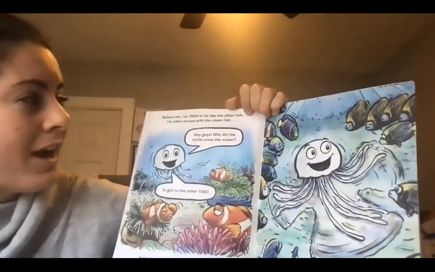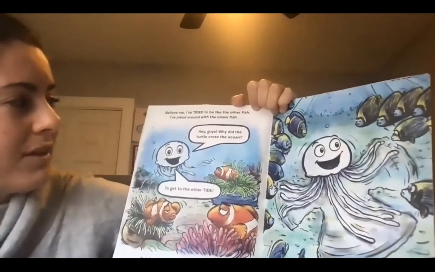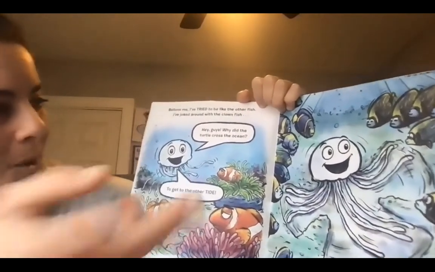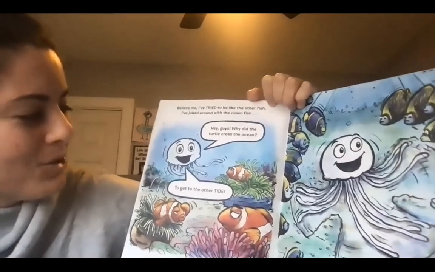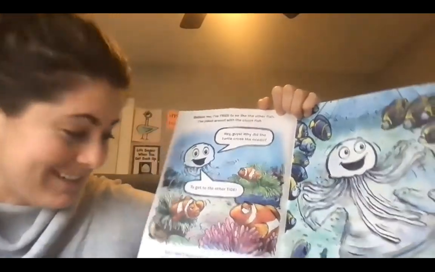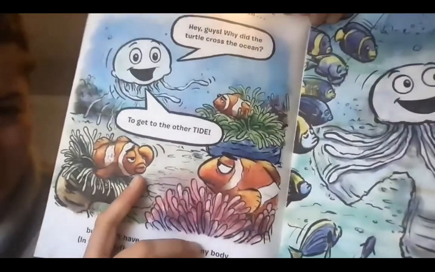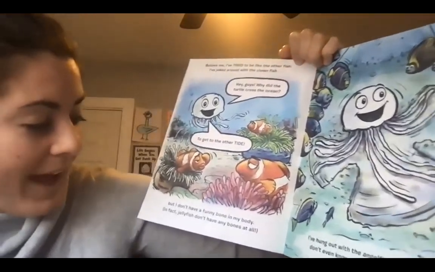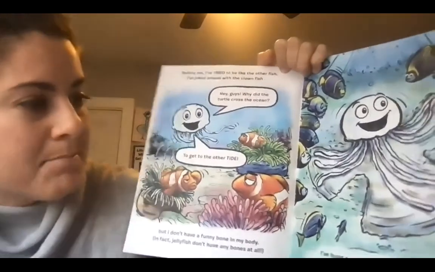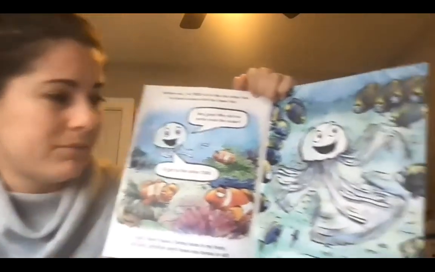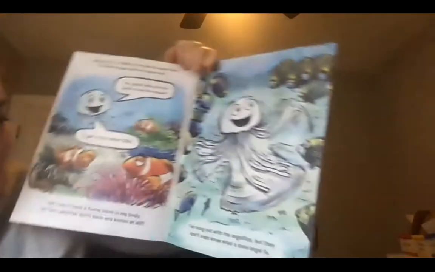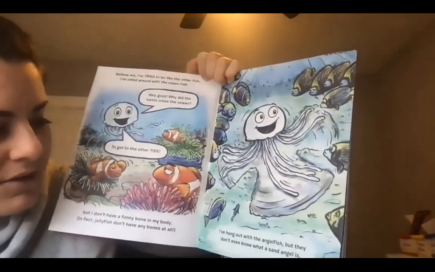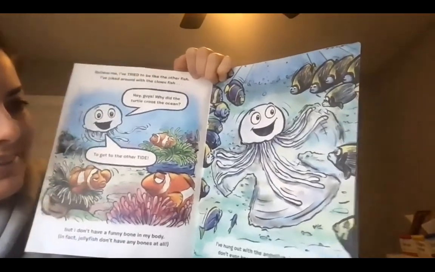Believe me, I've tried to be like the other fish. I've joked around with the clownfish. Hey guys, why did the turtle cross the ocean? To get to the other tide. They don't seem pleased, the clownfish. But I don't have a funny bone in my body. In fact, jellyfish don't have any bones at all. Another inform alert, they don't have any bones. Fish have some bones. They have no bones, jellyfish. They're all jelly. I've hung out with the angelfish, but they don't even know what a sand angel is.